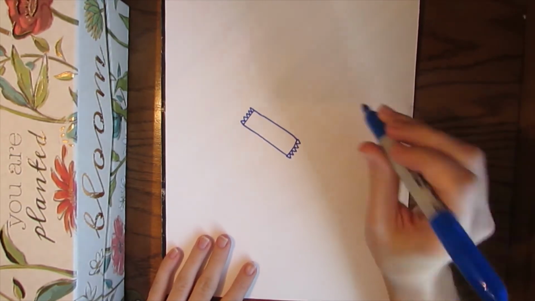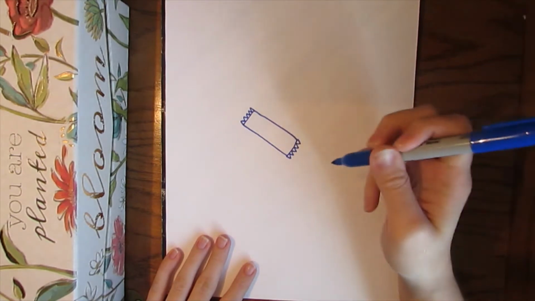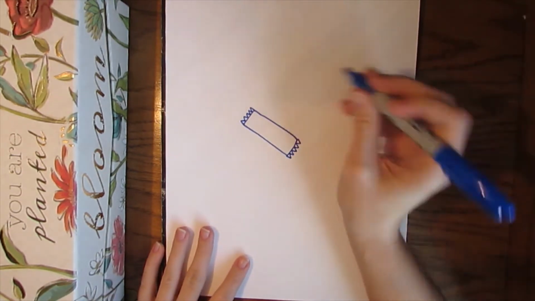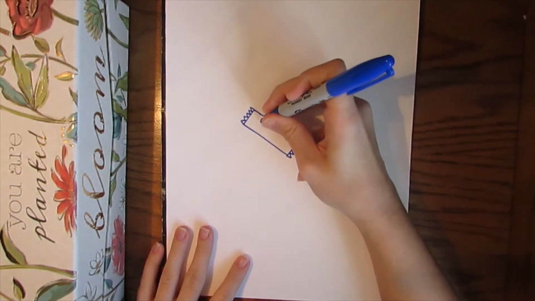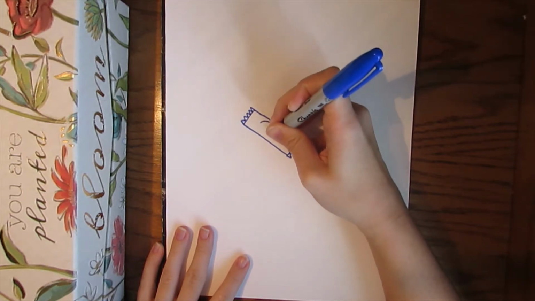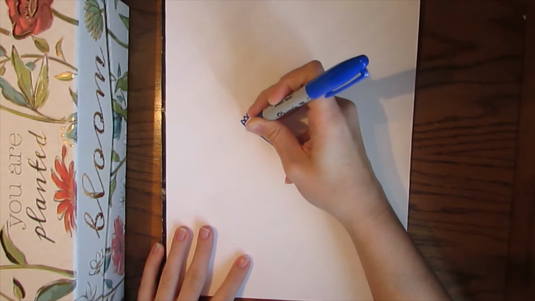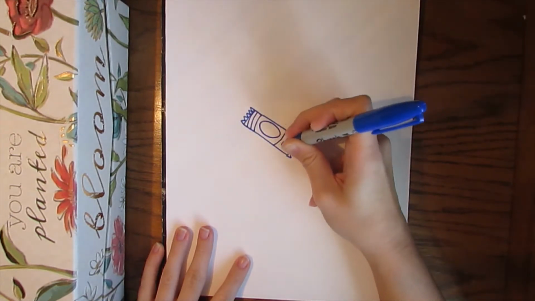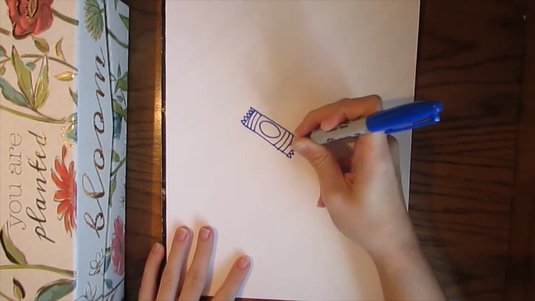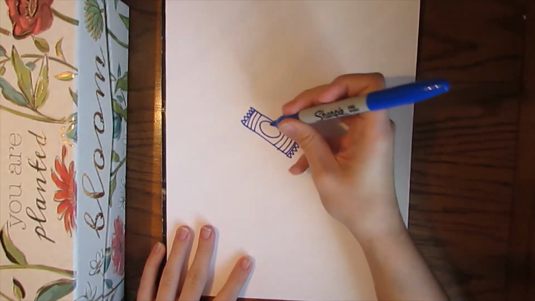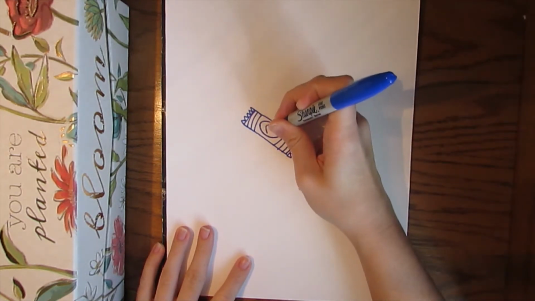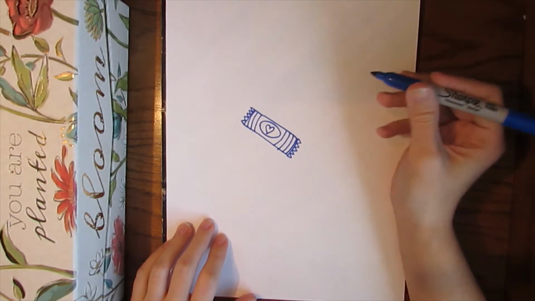And if you have a favorite kind of candy bar, you could write the logo in here. Or if you wanted to keep it basic, you could even just do little shapes to make it seem like it's got some kind of design on it. Like that. Now, I'm going to draw a heart on it just because I can. What else could we do?